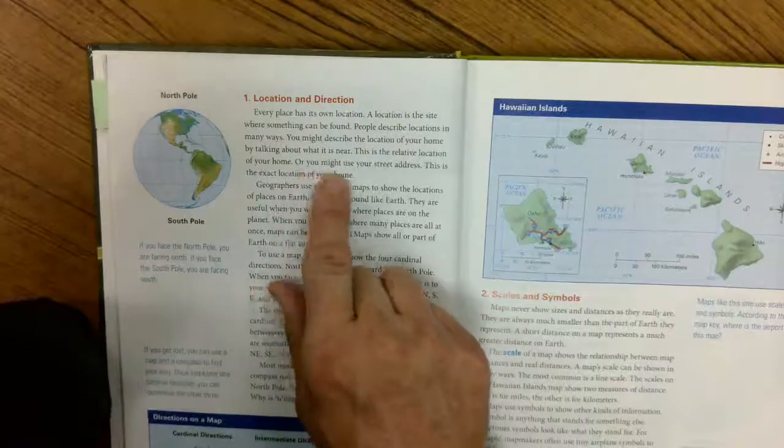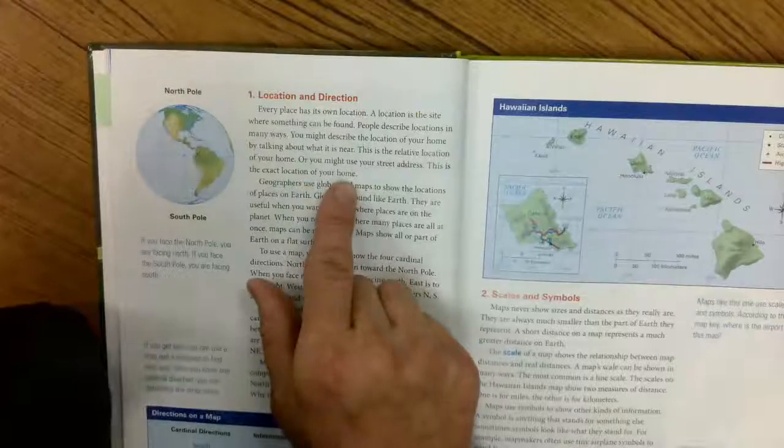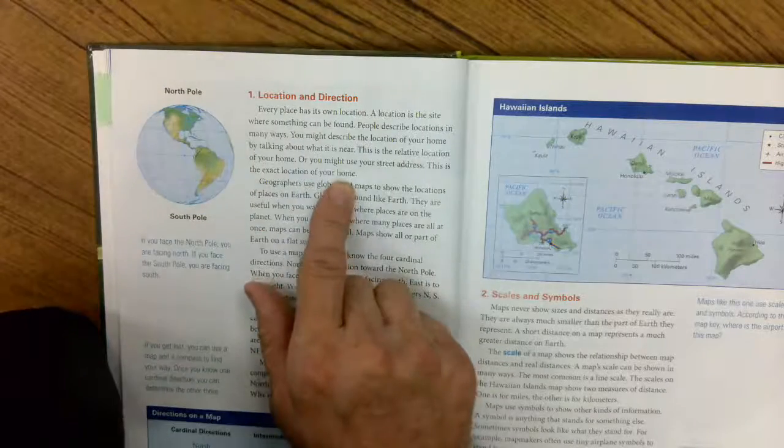You might describe the location of your home by talking about what's near it. This is the relative location of your home. Or you might use the street address. This is the exact location of the home. I live at 5003 North 110th Street.